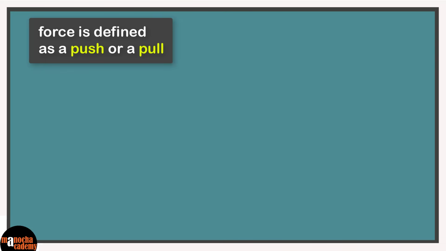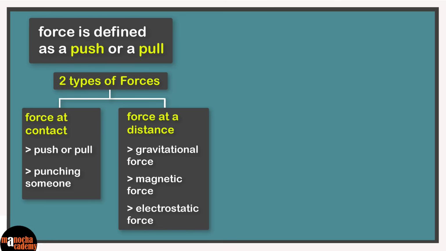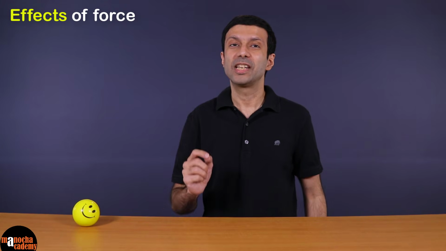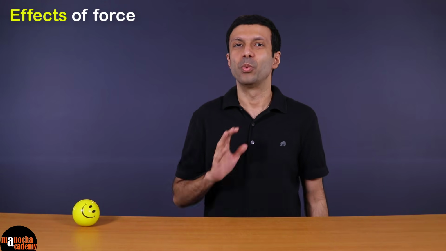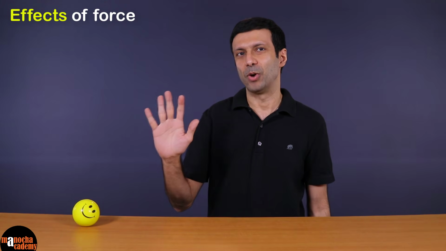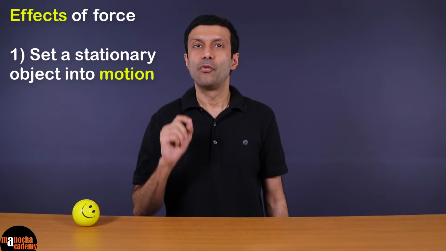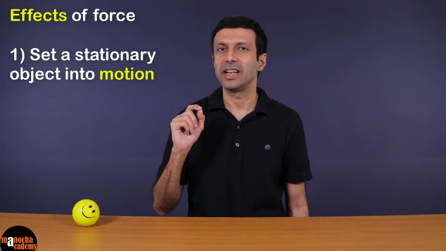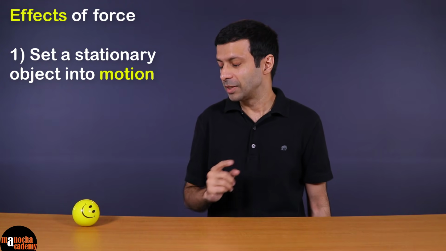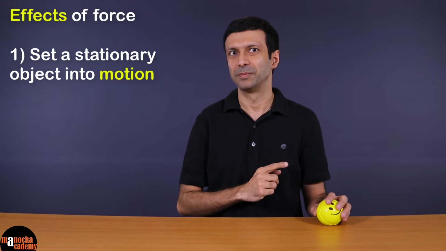Let's place the definition of force and two types of forces, force at contact and force at a distance, on our concept board. What are the effects of force? Force has many different effects. So we are going to divide it into 5 points. Let's start with the first one. Force can set a stationary object into motion. For example, this ball is stationary, and if I apply a force, I can set it into motion.